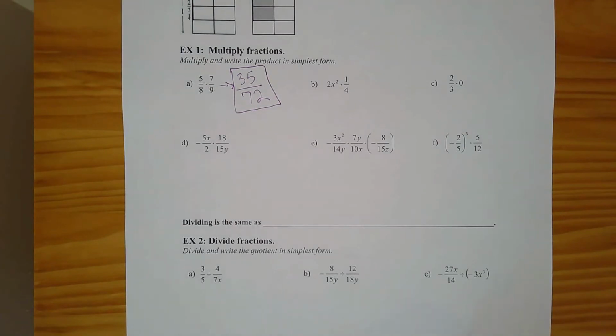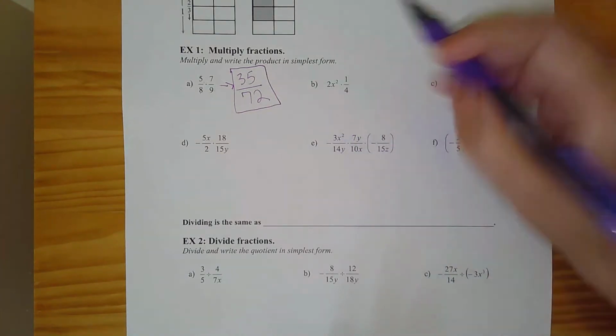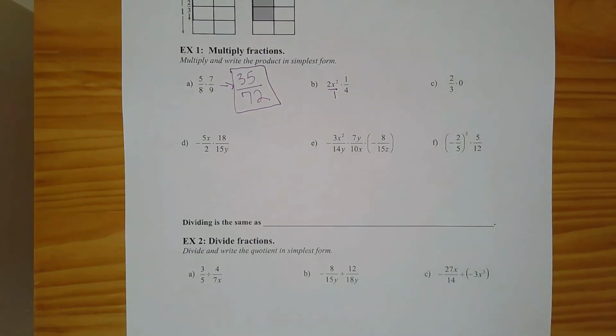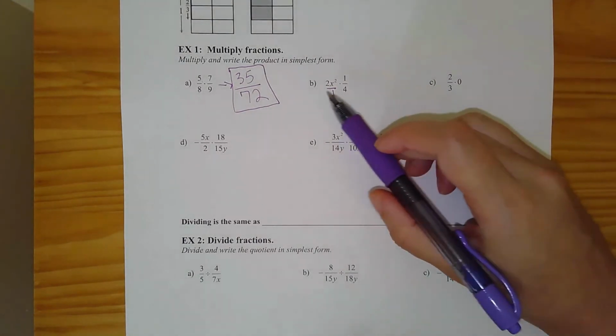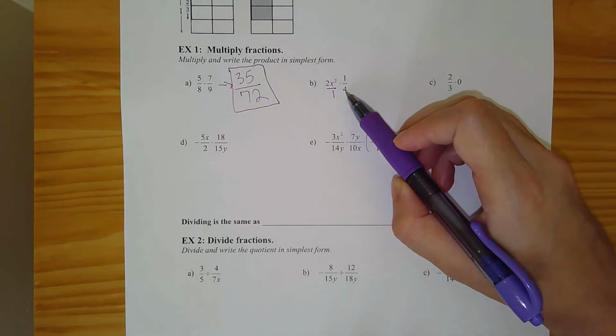In part B, I have 2x squared times 1/4. If you have something like this where it doesn't look like it has a denominator, the denominator is actually 1, if it helps to put it into a fractional form for you. So the 2x squared is only in the numerator. So simplifying, I notice that 2 and 4 are both divisible by 2.